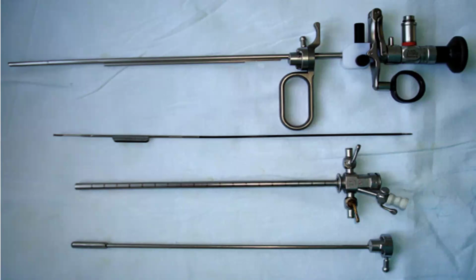So now tell me, for visual internal urethrotomy, which telescope will you use? And now describe the procedure. How will you do it? A 0-degree telescope will be used, sir, for VIU.